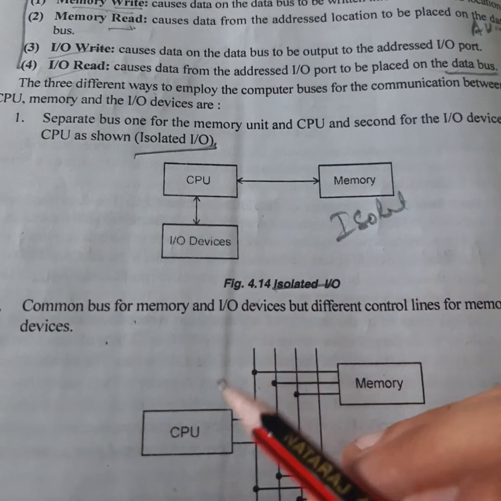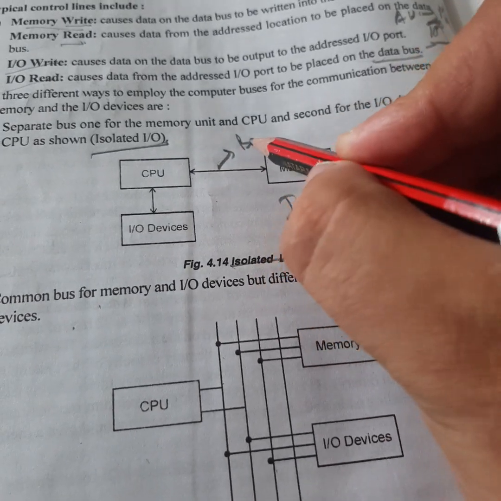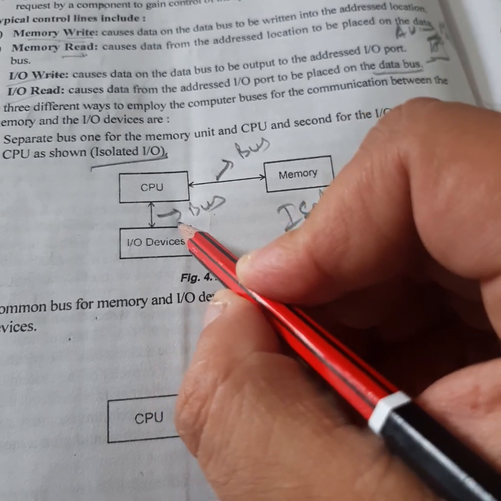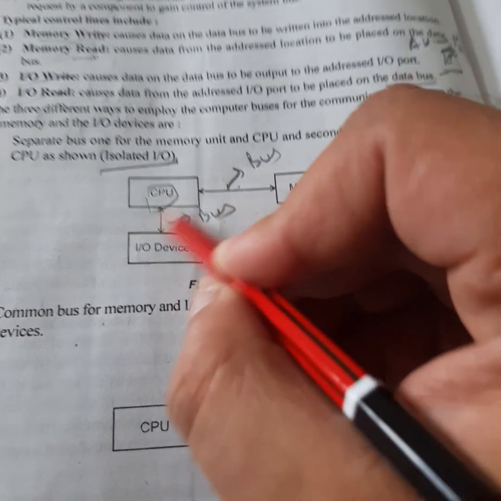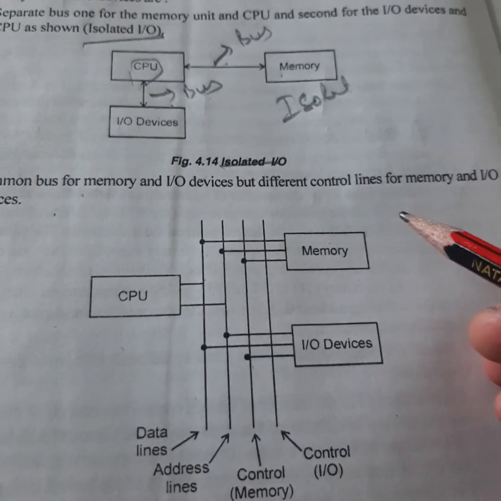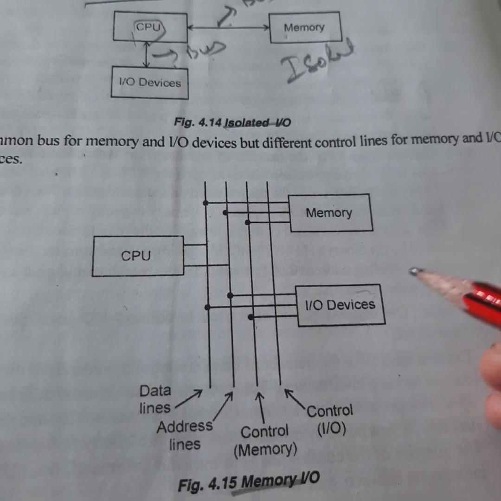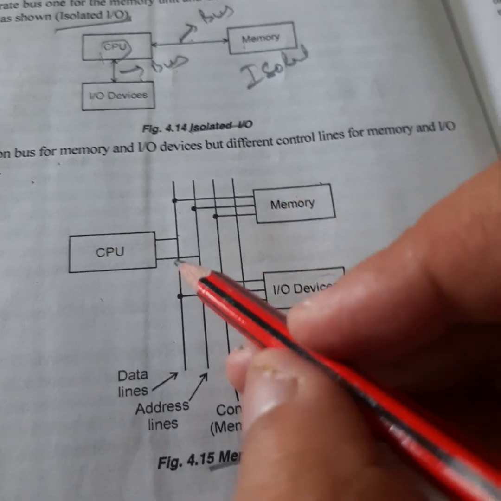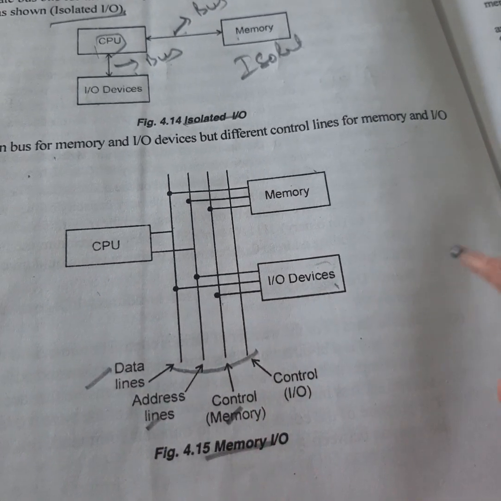We have to use different buses. Here we can see that peripherals use one bus and the memory uses a different bus to communicate with the CPU. But in the memory mapped organization, memory and input output devices share their buses: the data bus, the address bus, and the control bus.